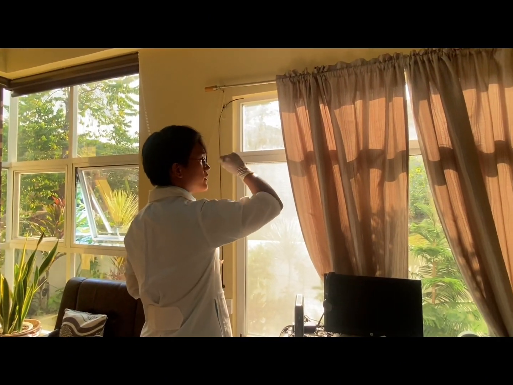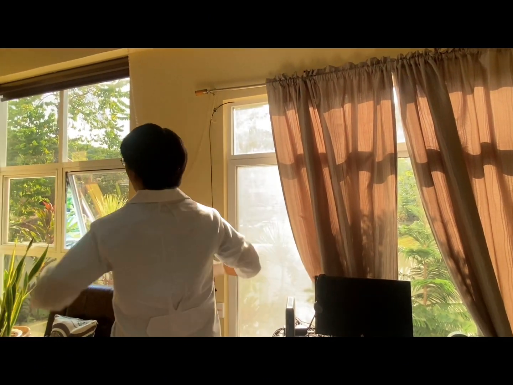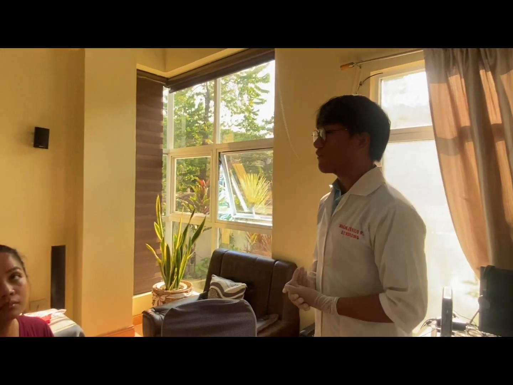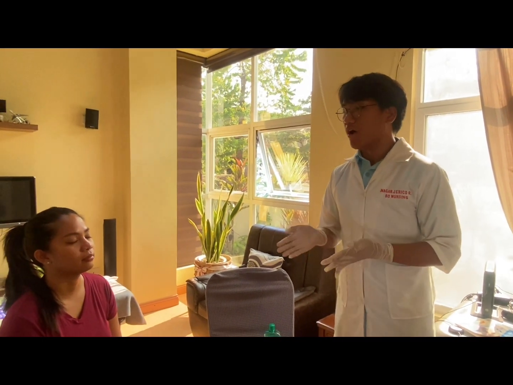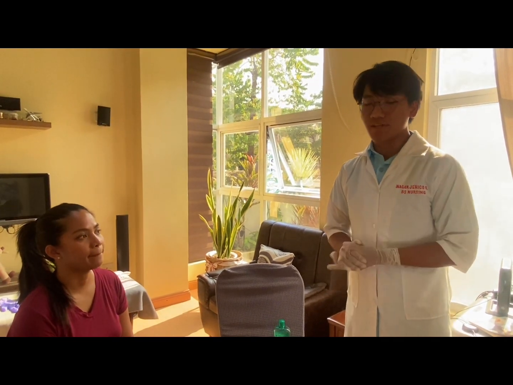Now that I have worn my gloves, I will now proceed to the client's privacy. Now I'll be closing all the windows and the doors for the privacy of the client. And I will reassure you, ma'am, that this will be confidential between me and the attending physician. Now I will proceed to the medical history of the patient.